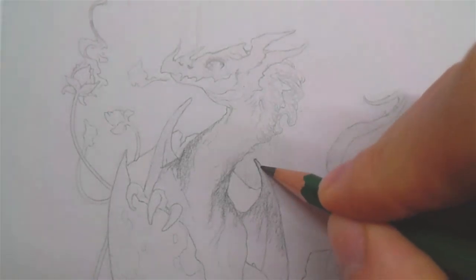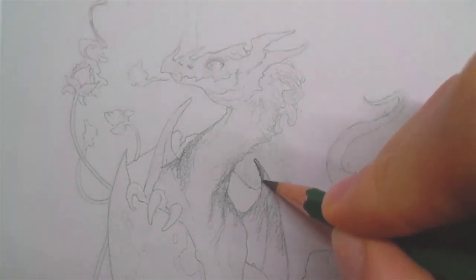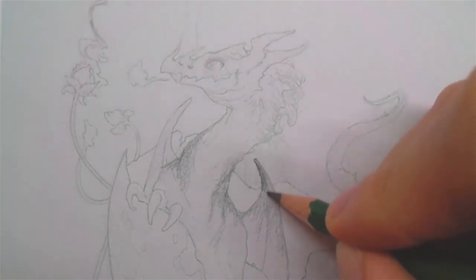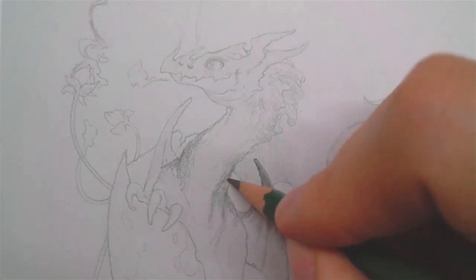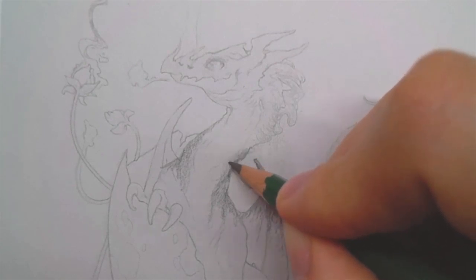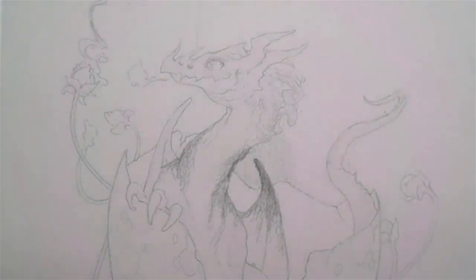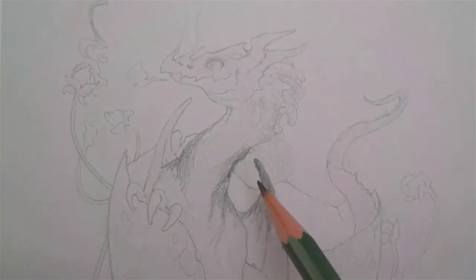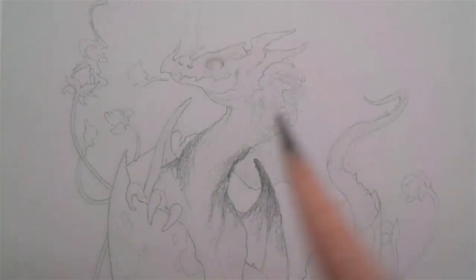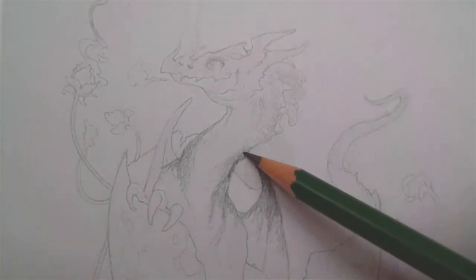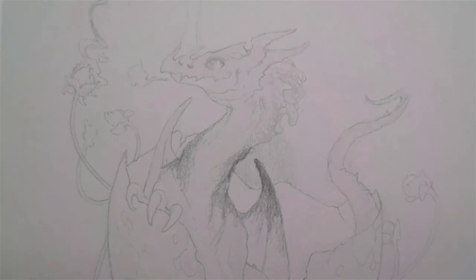So then, since I'm making the background darker, instinctually, I want to make the wing darker. So you can really start to see how forms will either come forward or recede depending on how you shade them and the level of contrast that you're giving them. So let me go ahead and finish this up and show you what it looks like in the end.